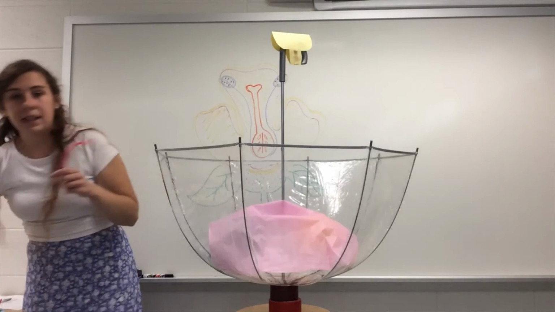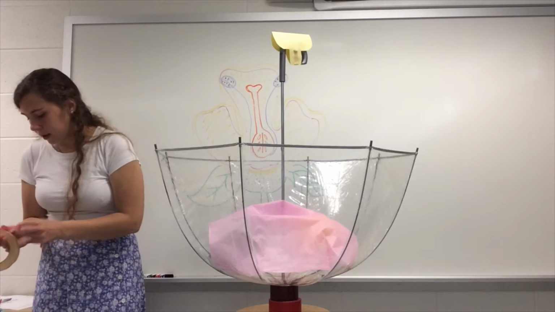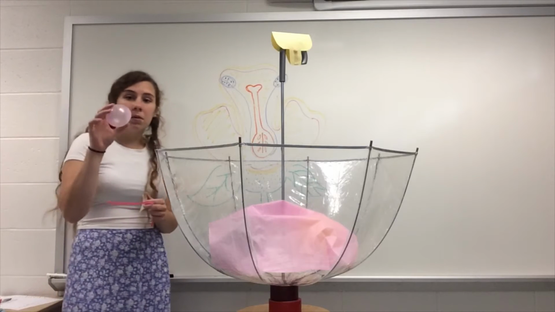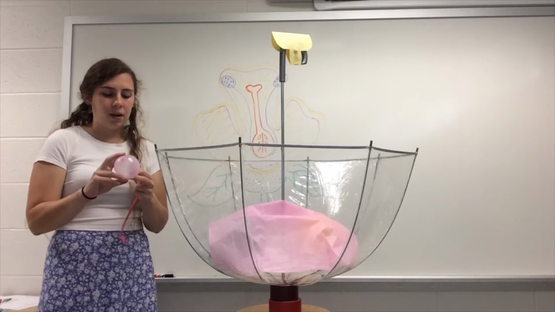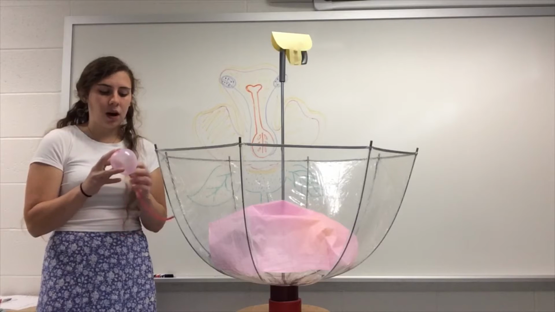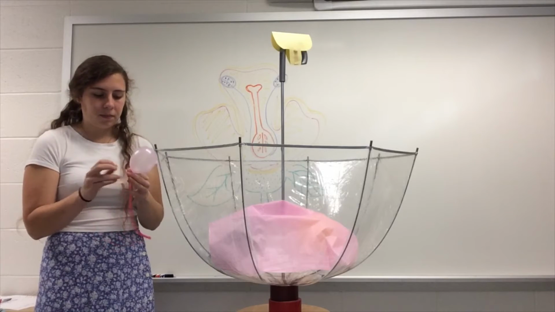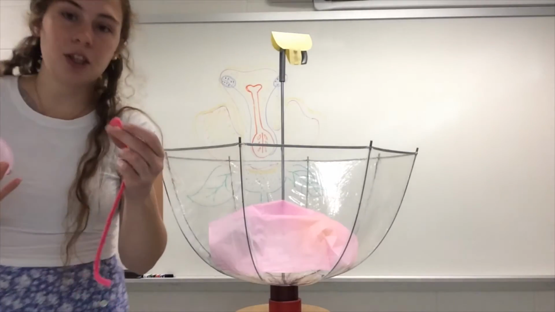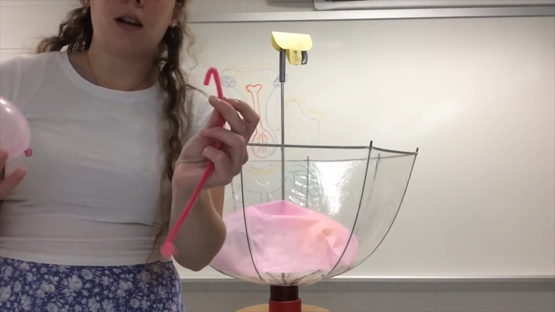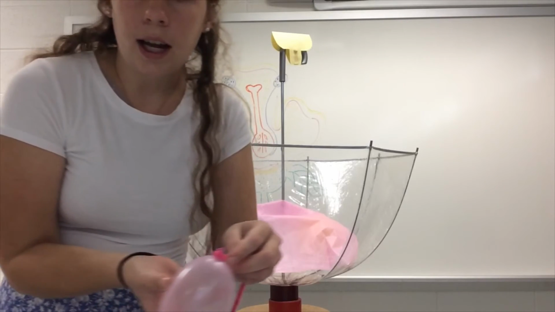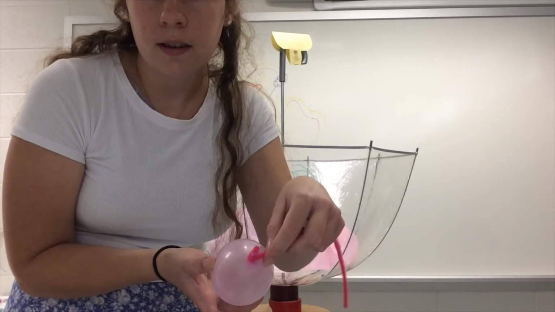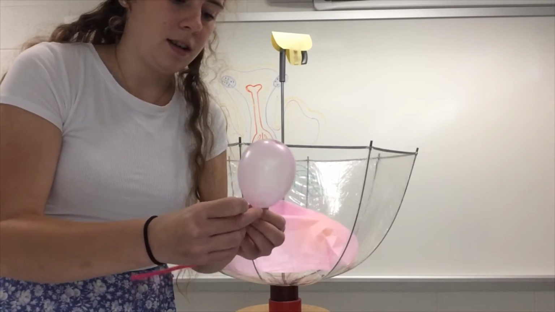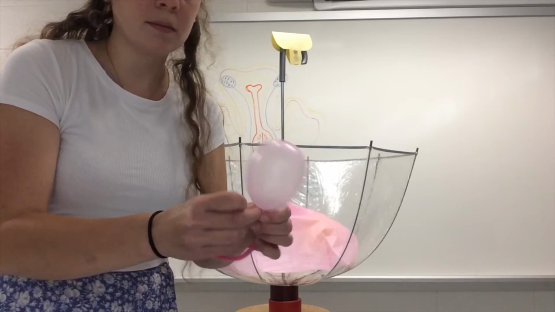So now we're going to take our tape, and we're going to take one of our pipe cleaners and one of our small balloons, and we're going to tape our small balloon onto our pipe cleaner. You might find it easiest to bend the pipe cleaner and fit the end of the balloon onto the pipe cleaner, and then you can just tape around that little bend.